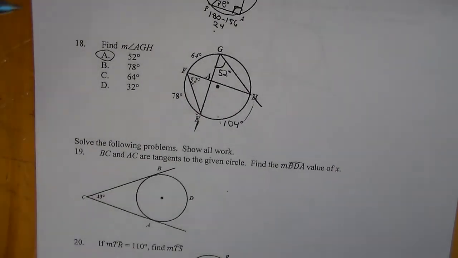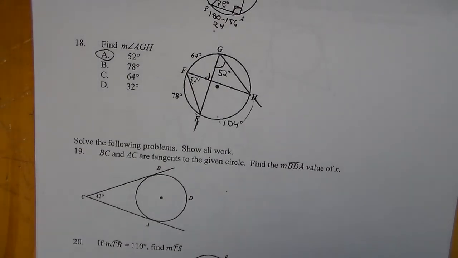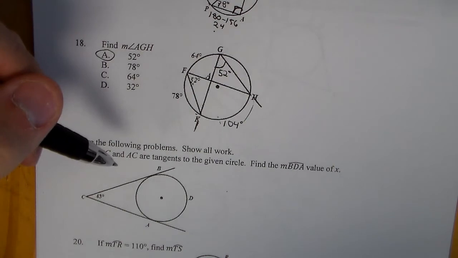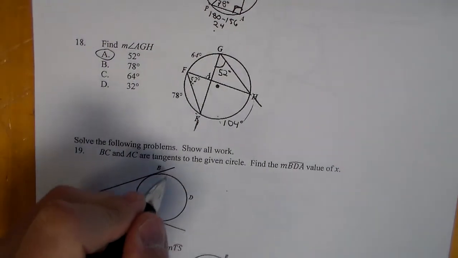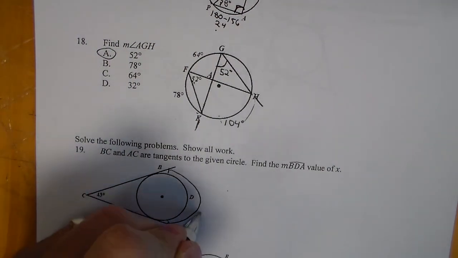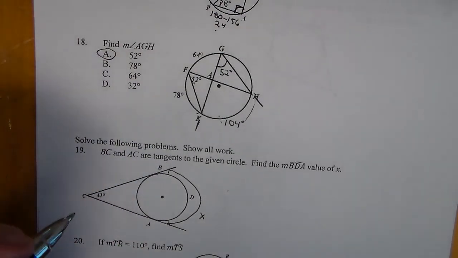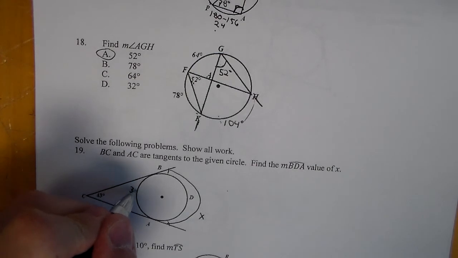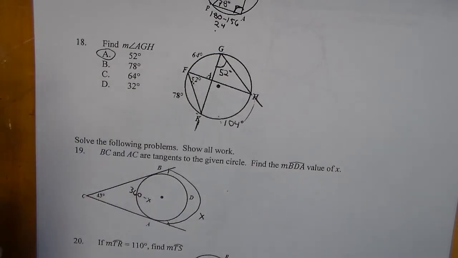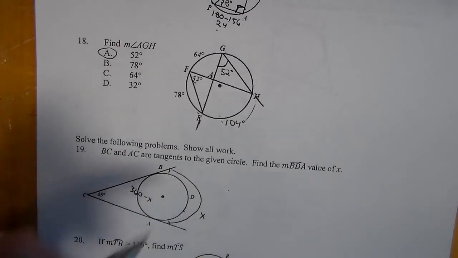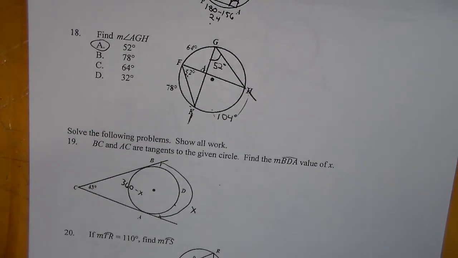Moving on, next one we have BC and AC are tangents. We just know they intersect the circle at one point. We're not going to draw radii in. We need to find arc BDA. So let's say BDA is X. Well, the rest of the circle, because there's no empty spaces not included, is 360 minus X. Because whatever that, let's say this is 200, well, we do 360 minus 200 to find that. So we can write that expression as that as well.